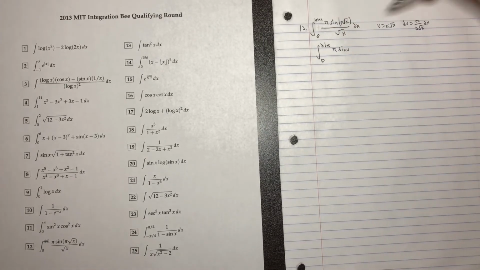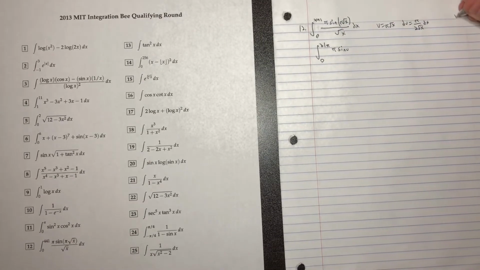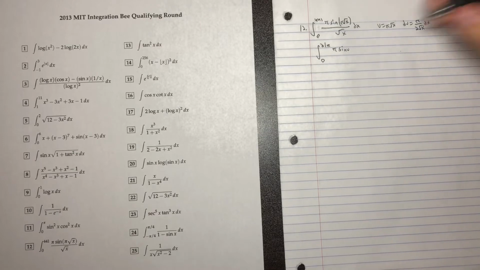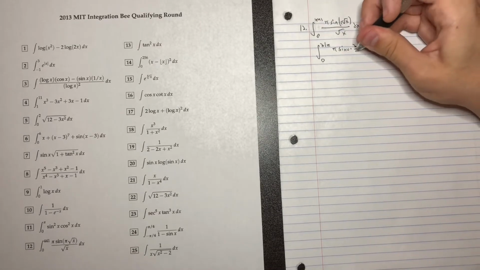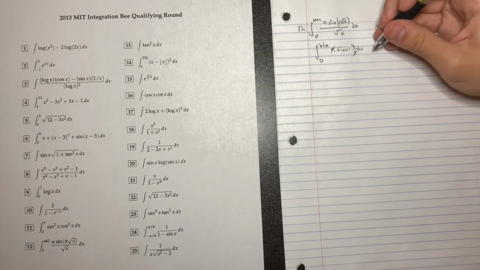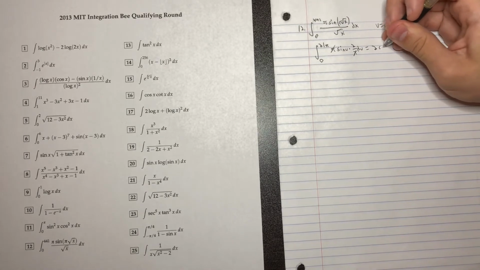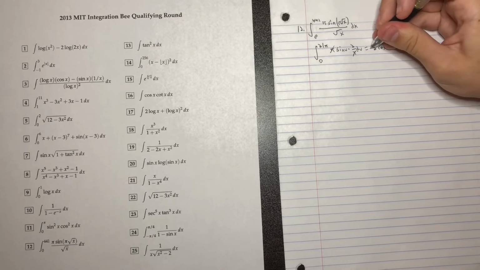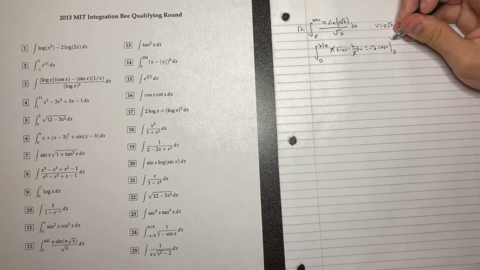Now this one, we have dx over root x. So dx over the square root of x is going to be equal to, multiplying, 2 over pi du. So we have times 2 over pi du. Now the pi's will cancel, and we have the integral of 2 sine u, which is just equal to negative 2 cosine u, evaluated from 0 to 21 pi.